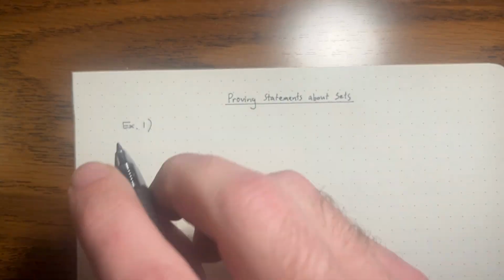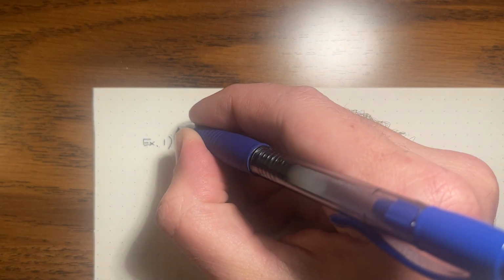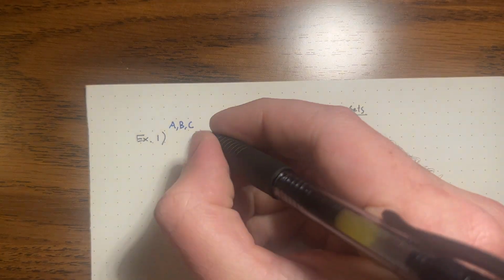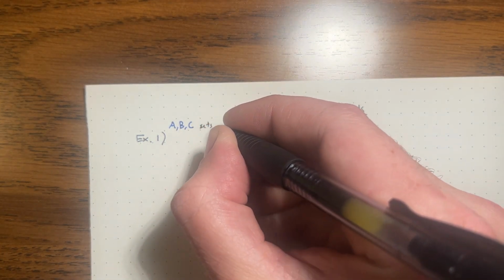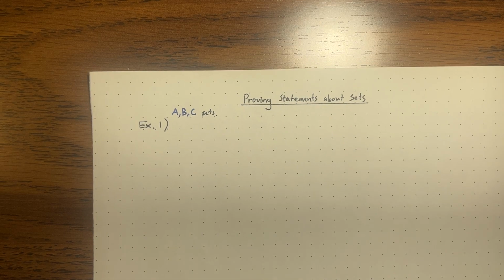So let's start by saying A, B, and C are sets. All my examples I'll do, let's use sets A, B, and C, so arbitrary sets.